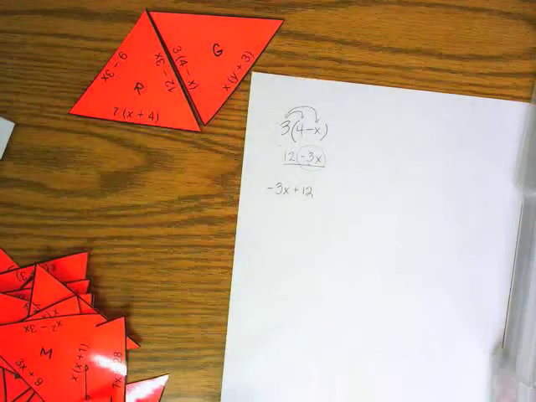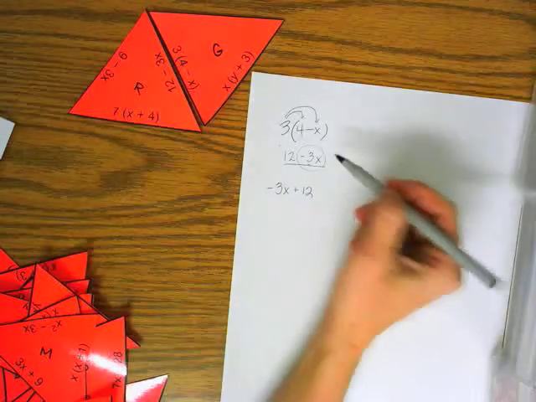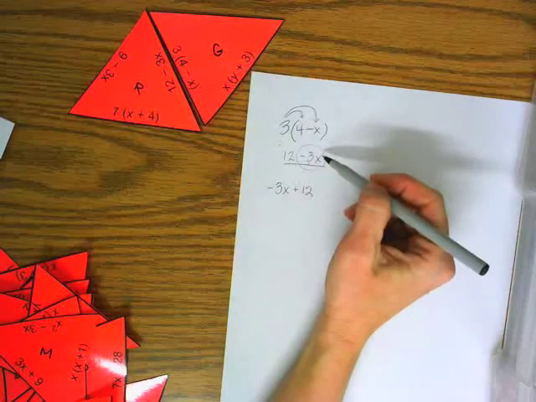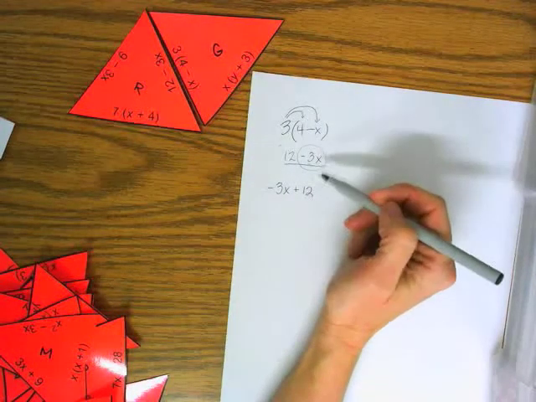You're going to continue working around like that, working on the whiteboard as you work, watching out for a couple of common mistakes.